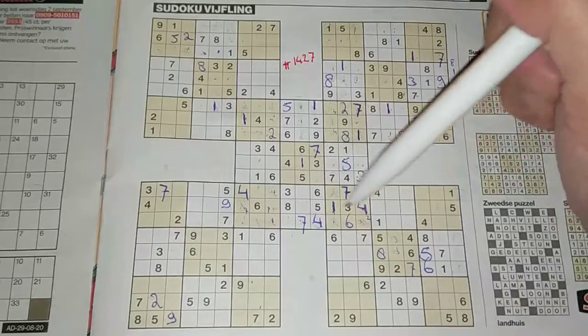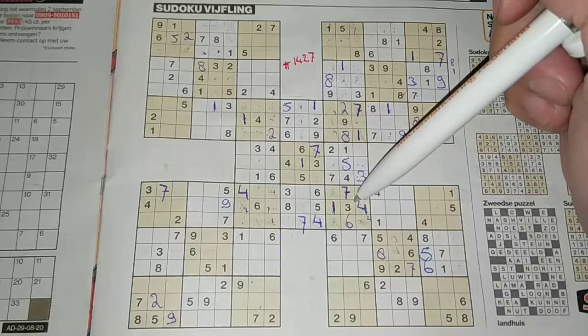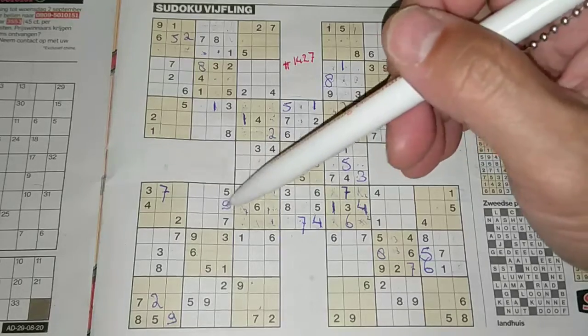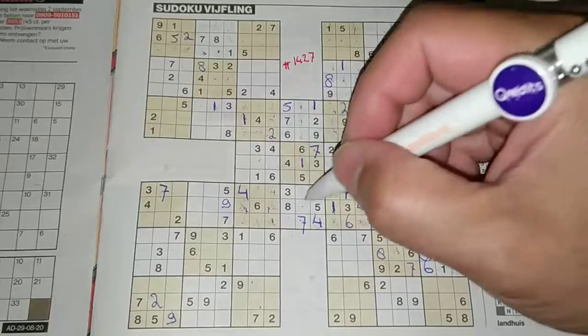In this row, 3 missing numbers. One of the missing numbers is a 9. We see here 9, so no 9 in these 2 boxes. 1 box left for the 9.